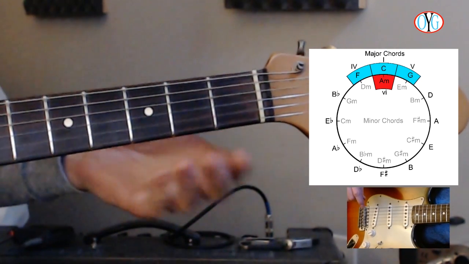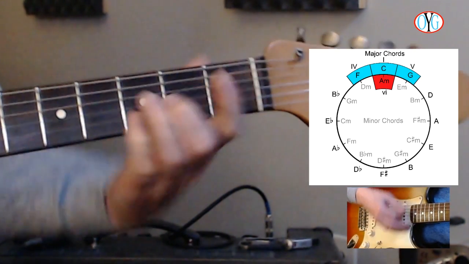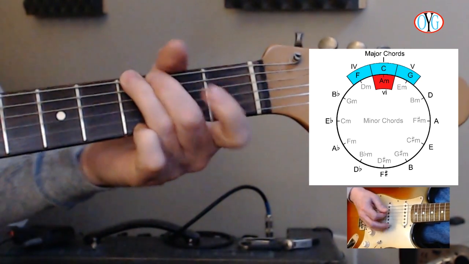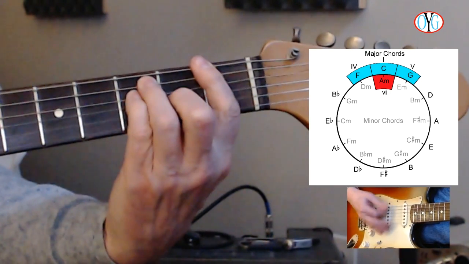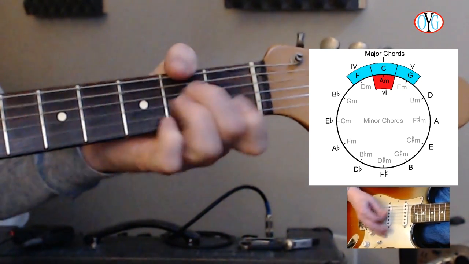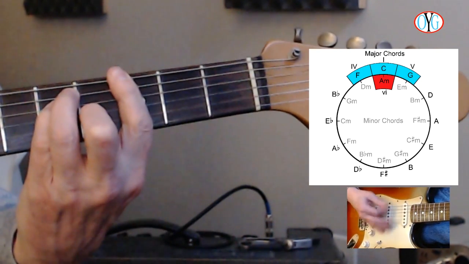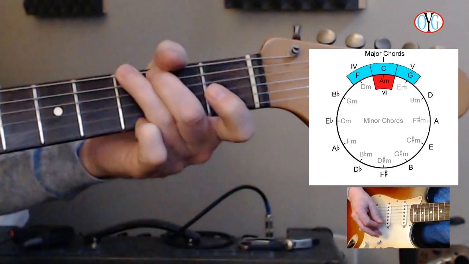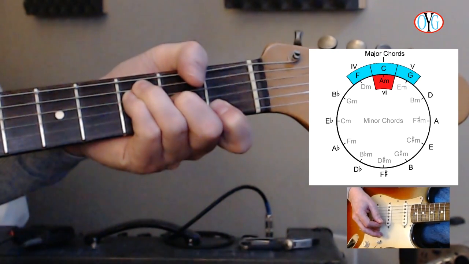Okay, so that 1, 6, 4, 5 progression. So 1, 6, 4, 5. So C, A minor, F, and G, right? And you can mix it up. You can go 1, 5, 6, 4, right?